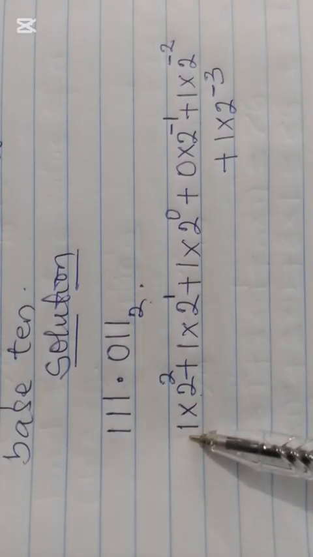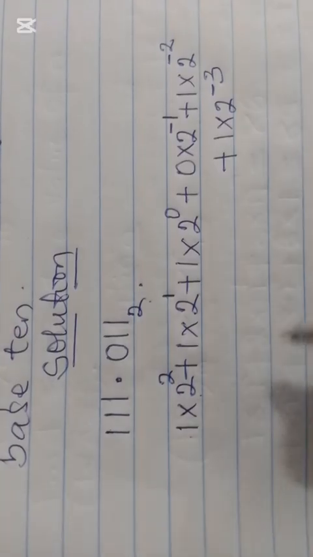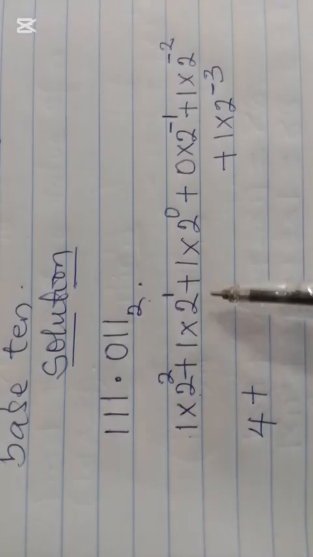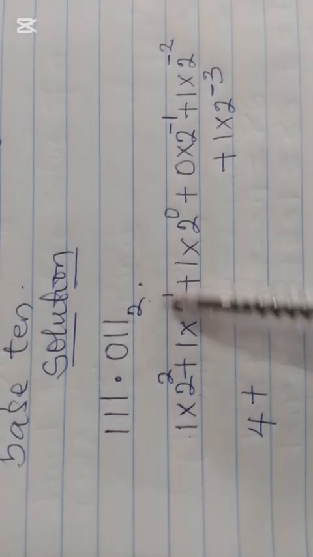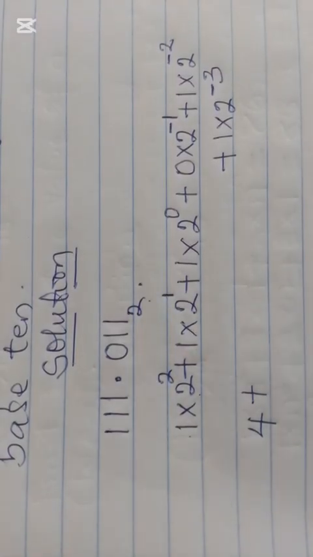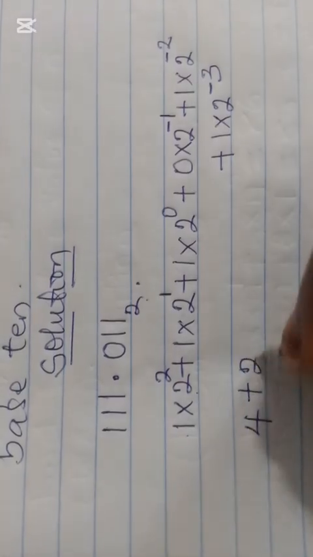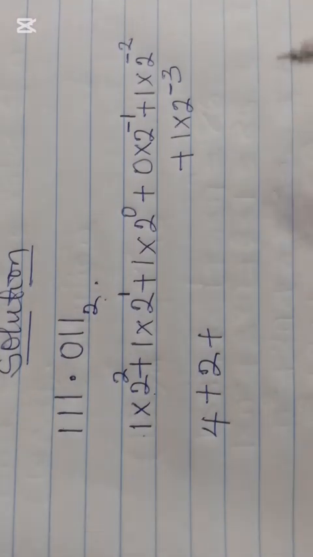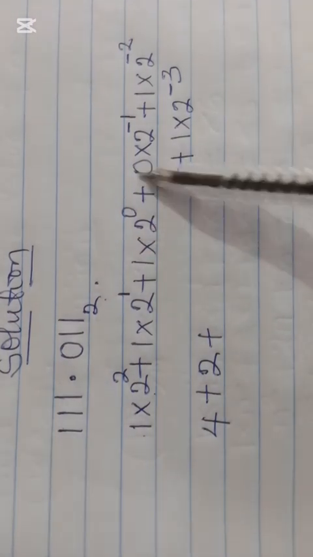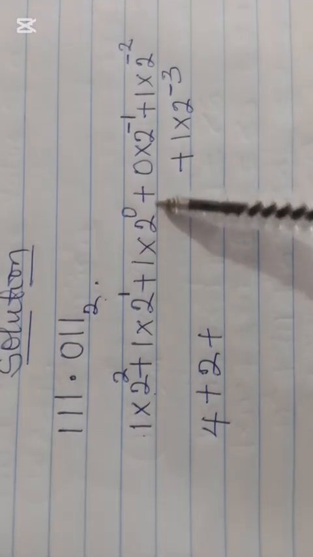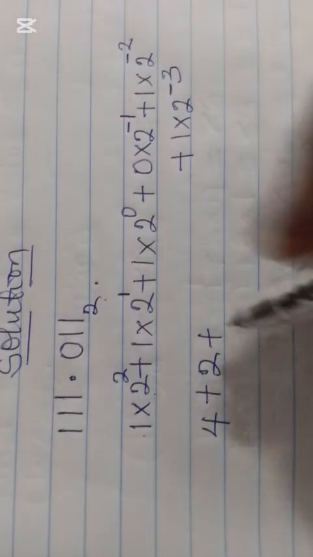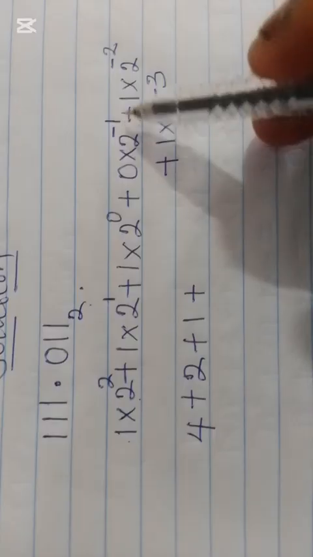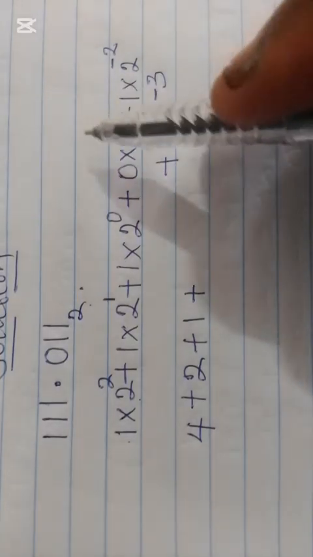4 times 1 is 4. So here is 4, plus 2 raised to the power 1 is 2. 2 times 1 is 2. Here is 2, plus, by the law of indices, anything raised to the power 0 is 1. 1 times 1 is 1, plus, this is a negative indices.